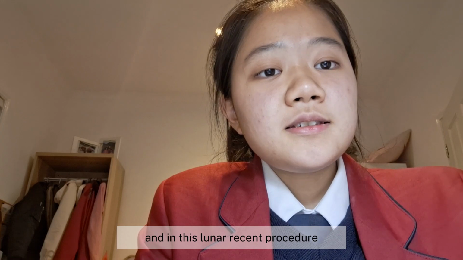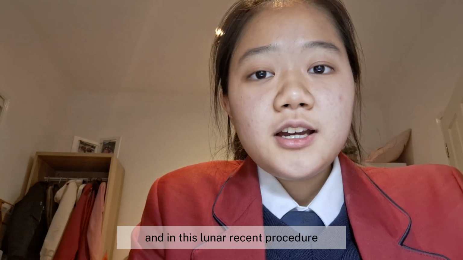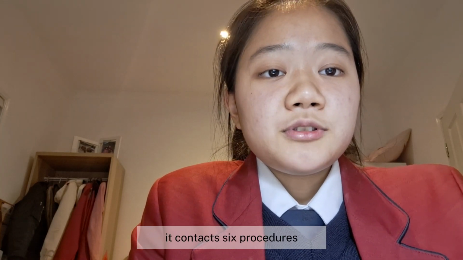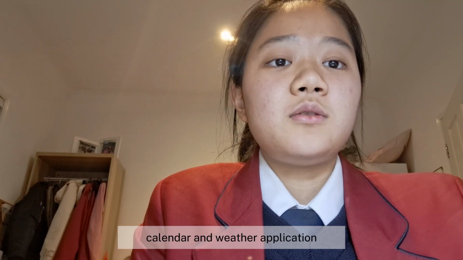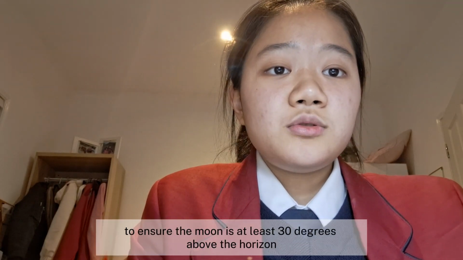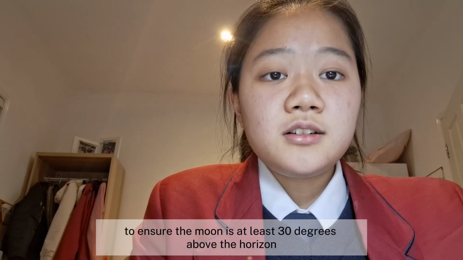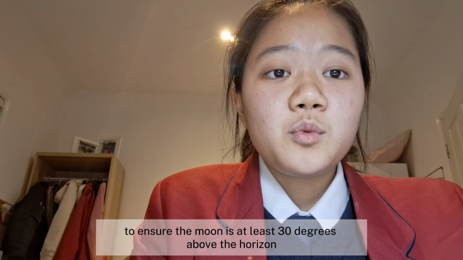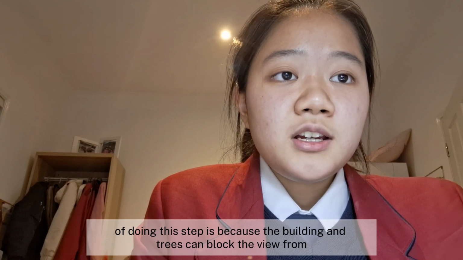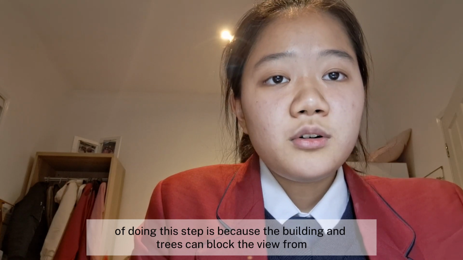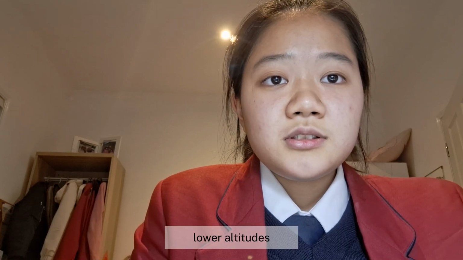And the Lunar Rhythm procedure contains 6 steps. First, check the moon phase calendar and weather application to ensure the moon is at least 30 degrees above the horizon with a clear sky. The aim of this step is that buildings and trees can block the view at lower altitudes.